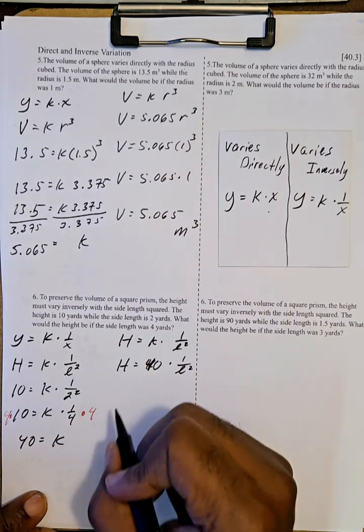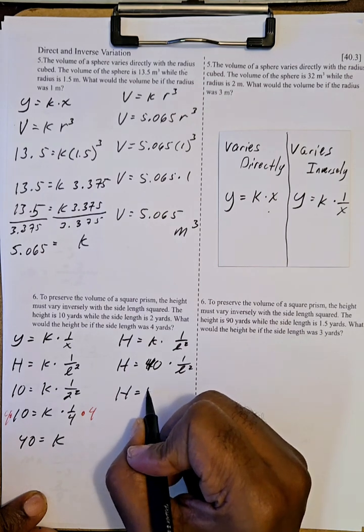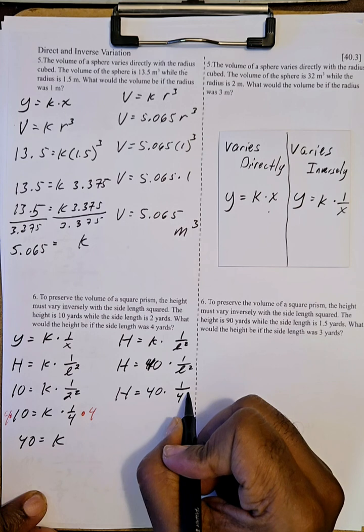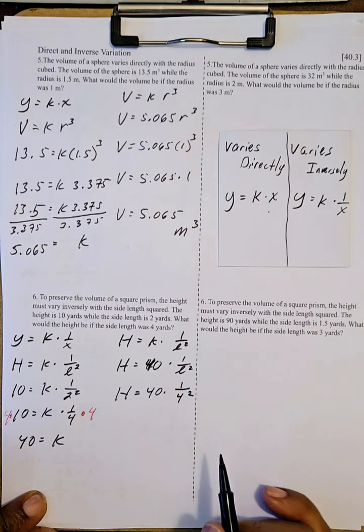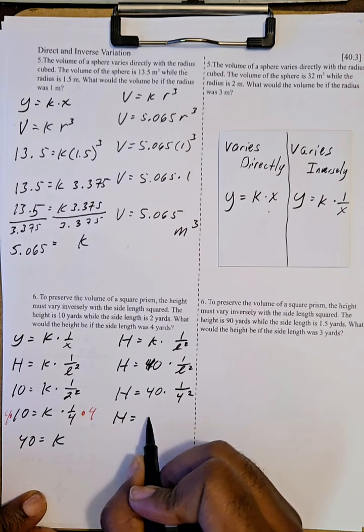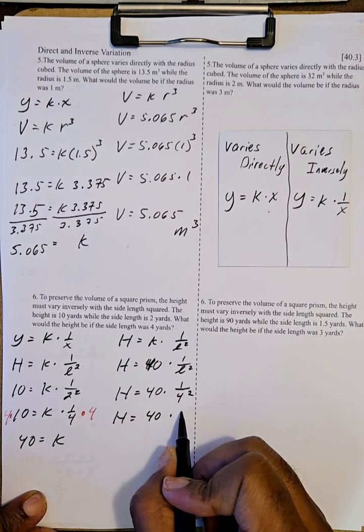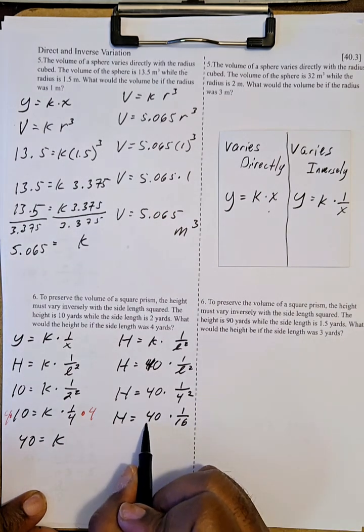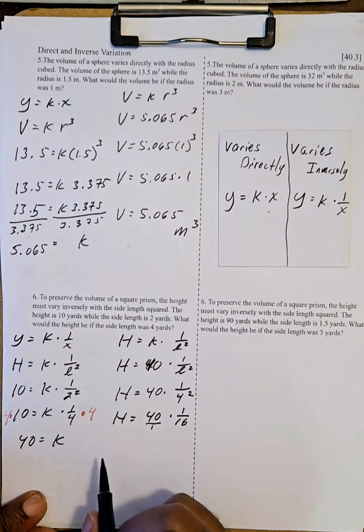So let's make the height equal 40 times 1 over 4 to the second power. Now, 4 times 4 is going to be 16, so it's going to be h equals 40 times 1 over 16. I'm going to make this into a fraction as well. Let's put that over 1.